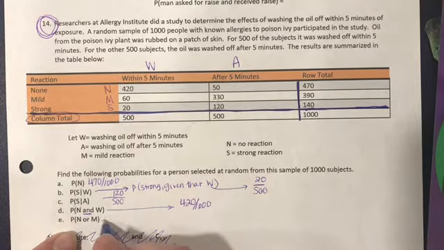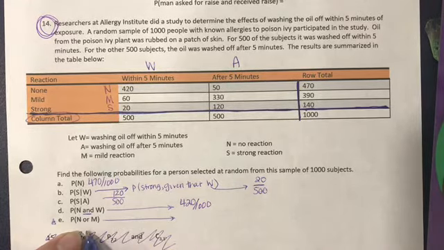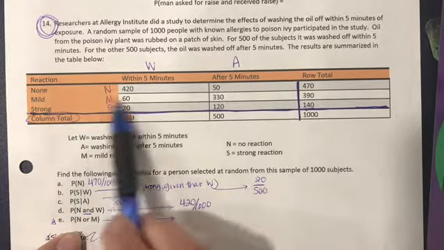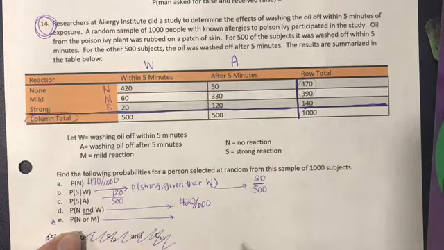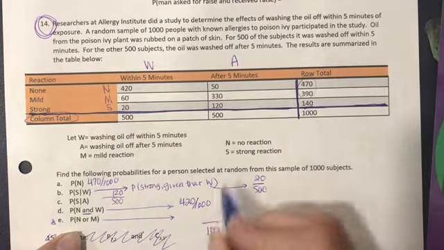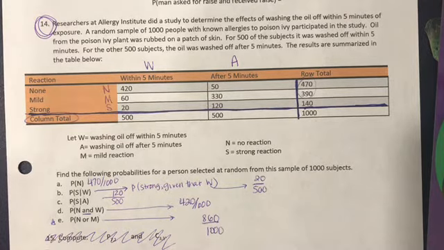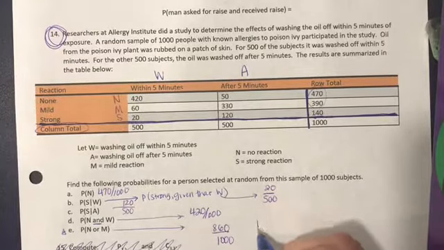And finally, here's an or. These are the hardest. What's the probability that they had no reaction or a mild reaction? So this one's not that hard. It's everybody who had no reaction or a mild reaction. So it'd be all these people right here. So how many? Let's have 1,000, and that would add up to 860 out of 1,000.